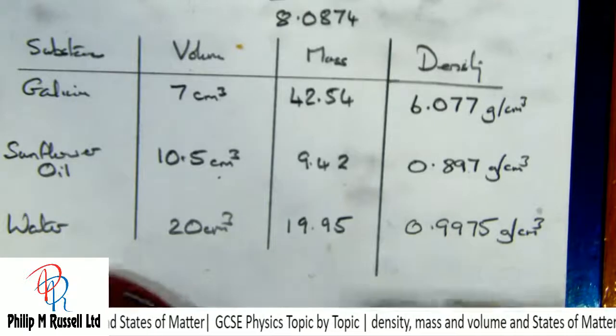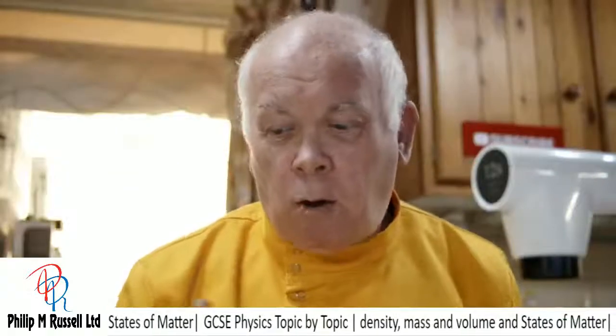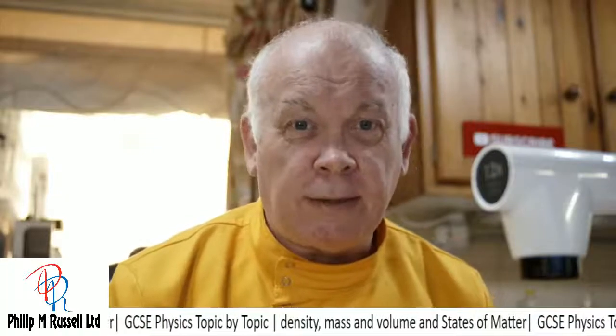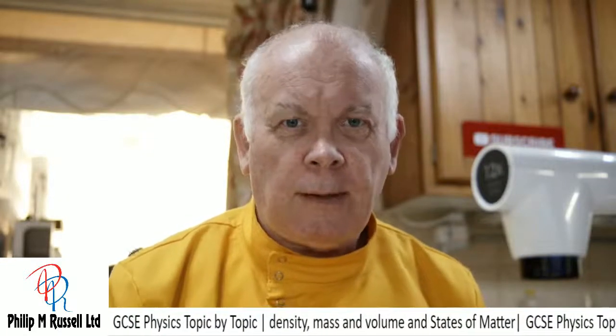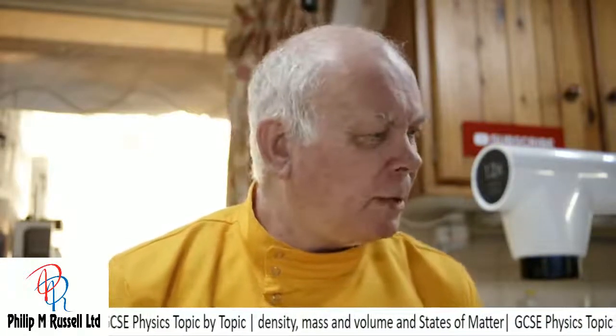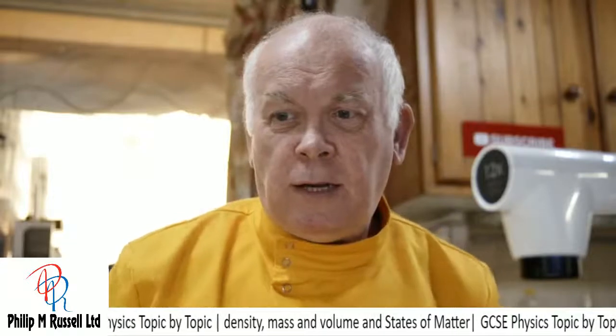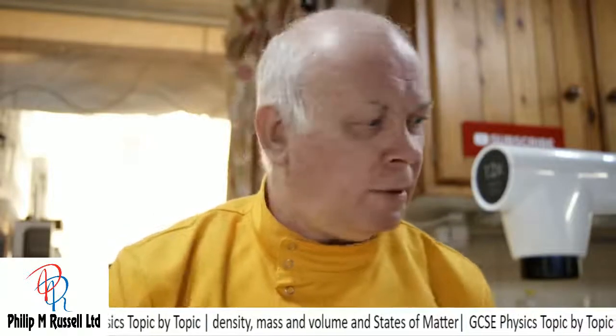So we've measured here the density of a solid object, we've measured the density of a liquid. But let's see if we can work out now how to work out the density of an irregular object. And this sometimes comes in as a little bit of a puzzle for people to do. So let's go and try this one and see if we can get this to work.